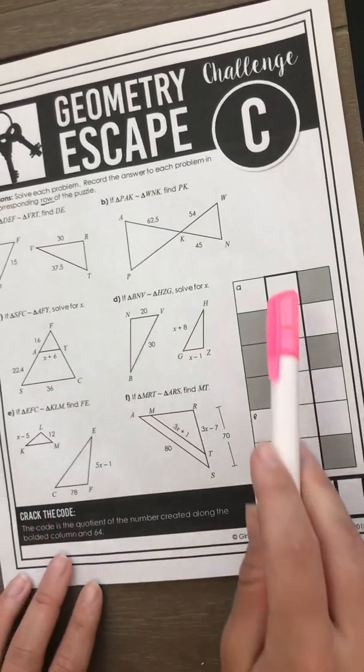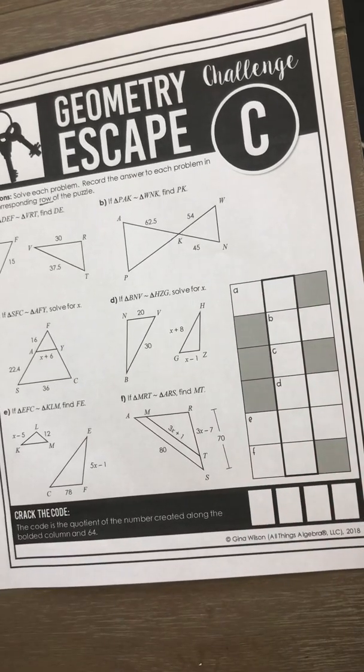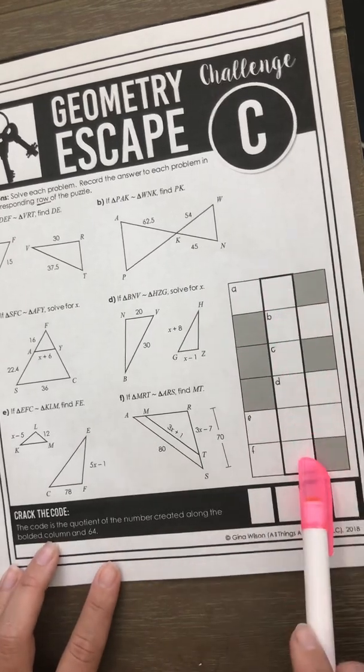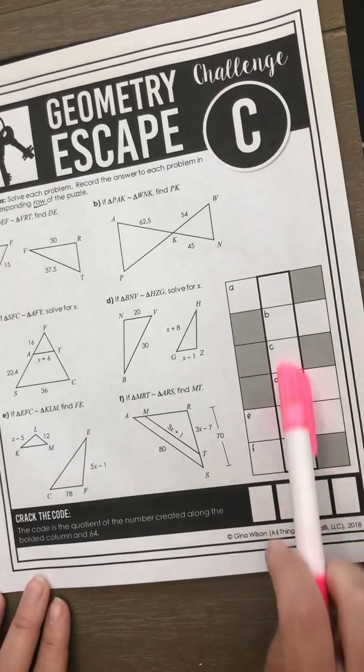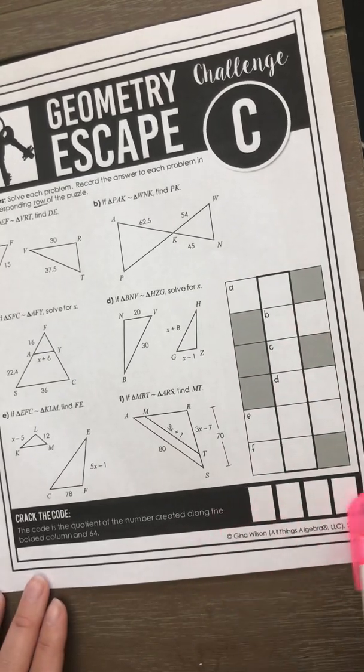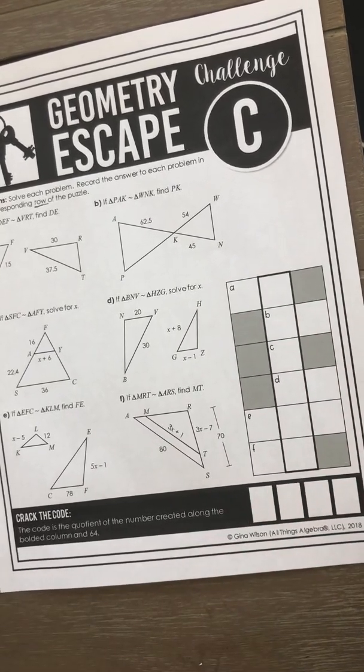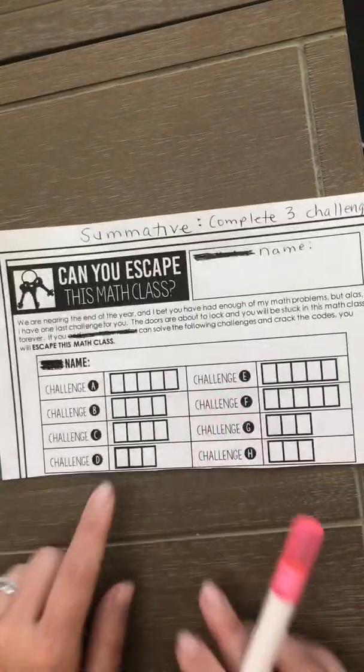After you do all of these, you're going to get something that goes up and down. And it says the code is the quotient of the number created along the bolded column and 64. So quotient means divide, and when you do that, after you take your number and divide it by 64, you get your answer here. So that's challenge C. Again, you'd go back to this handout, you'd write in challenge C. You have 2 more options.